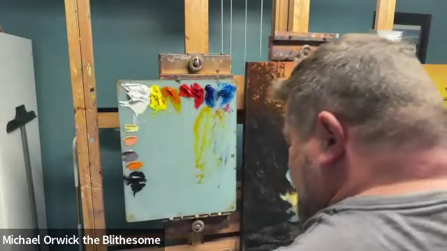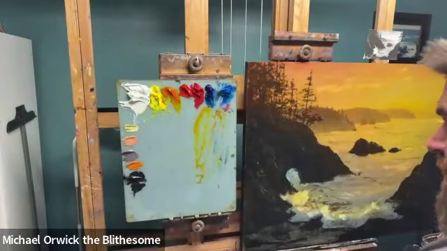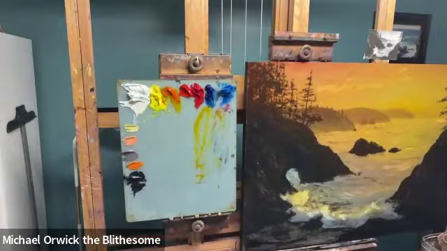How does that cad yellow compare to a Hansa yellow? I know Hansa yellow is very transparent. Hansa yellow is semi-transparent. Let me pull a tube out, but typically a Hansa yellow is semi-transparent. I've only rarely found a light yellow that is transparent, very rarely.